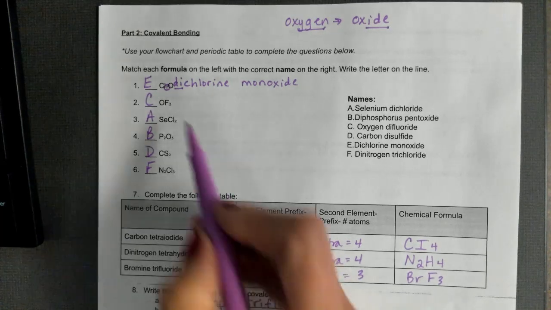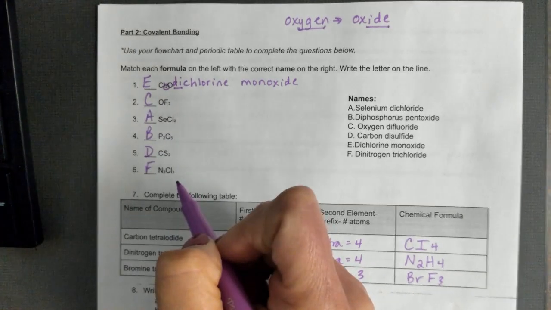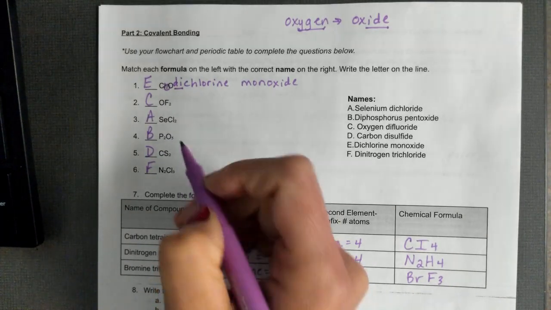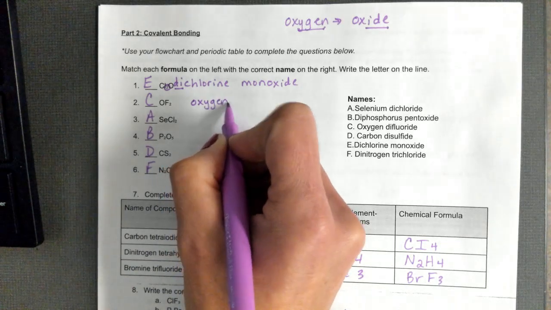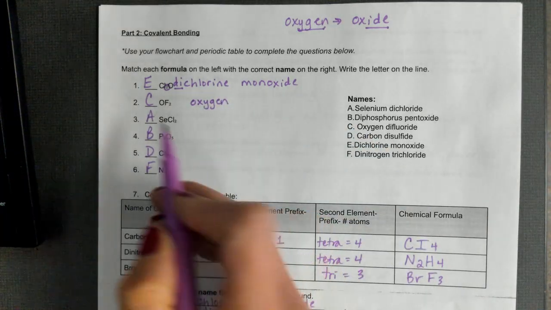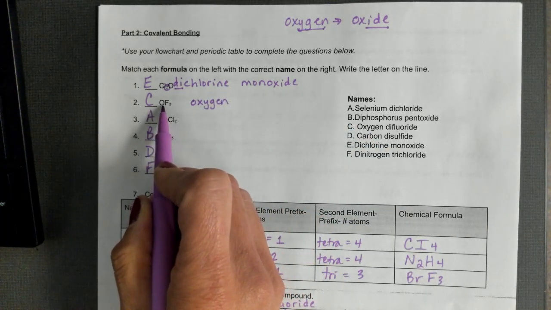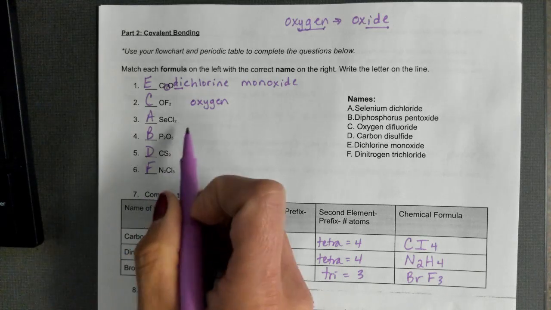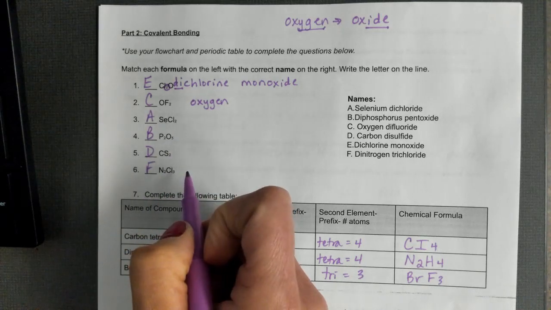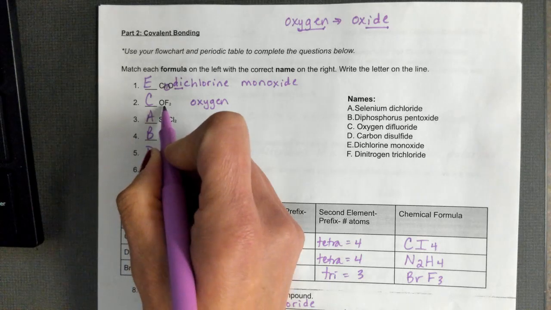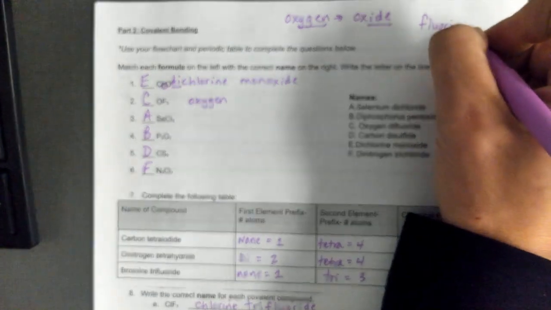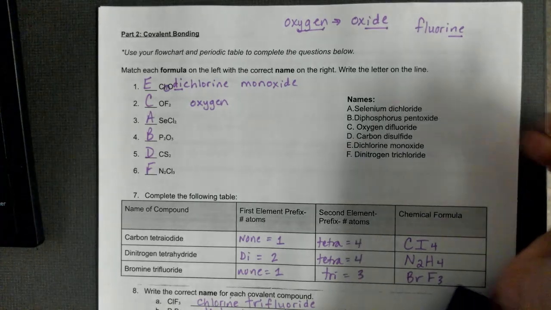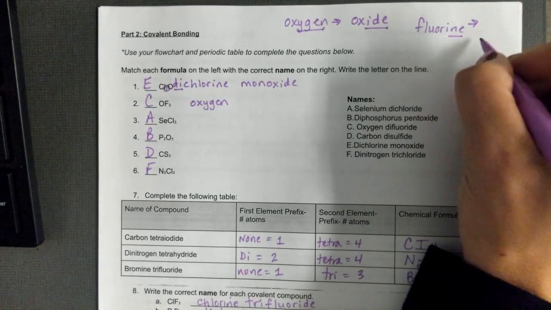For the second one here, again, I have only 1 oxygen, so I'm just going to say oxygen. I'm not going to use the prefix mono because we already know there's only one, and we don't use mono for the first element. My second element is fluorine, so I'm going to change my ending to fluoride.